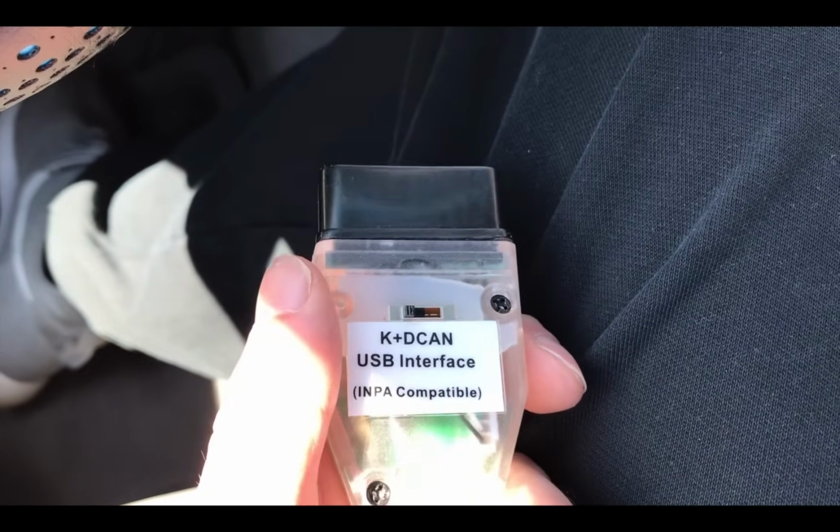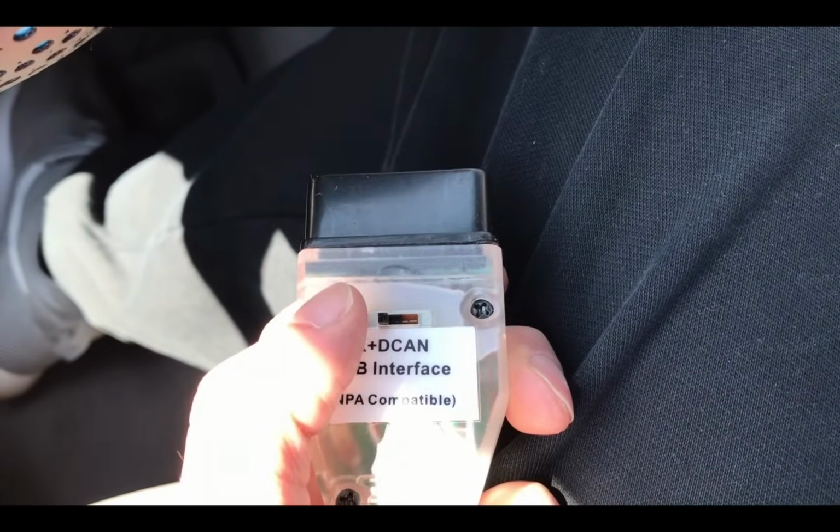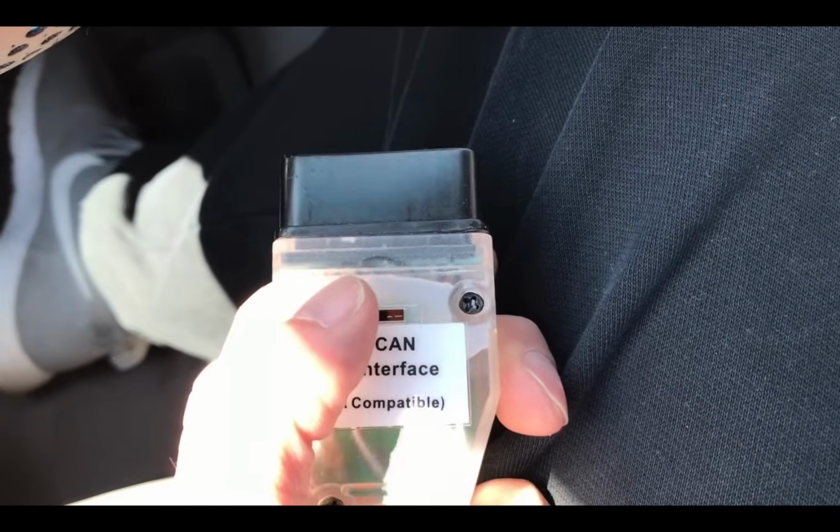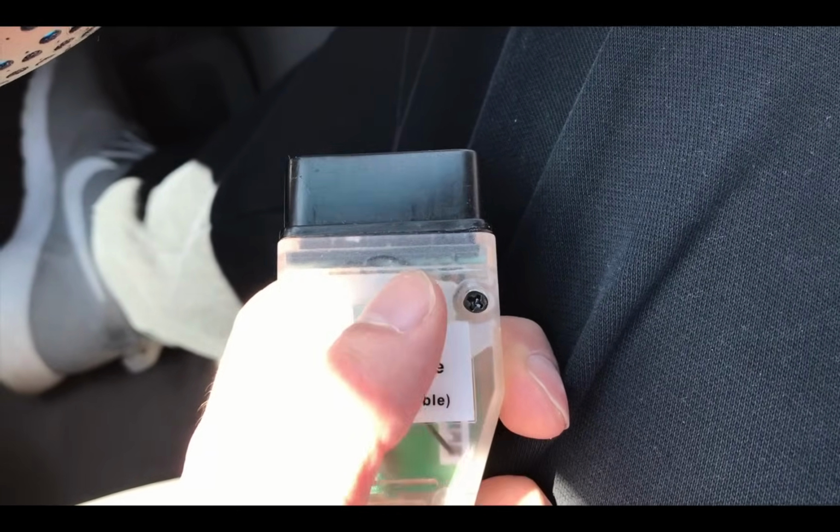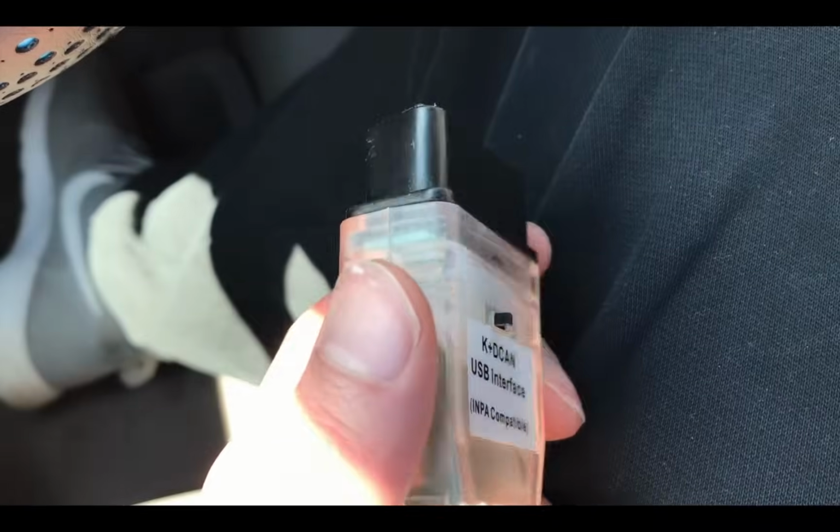If NCS Expert doesn't recognize it, just move it over 1 and keep doing that, depending on how many switches you have. I have 4, so I can do 4 clicks with it. That's how you'll know how many times.